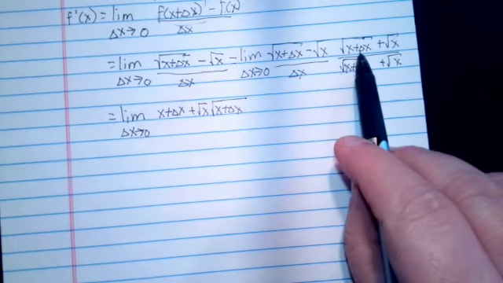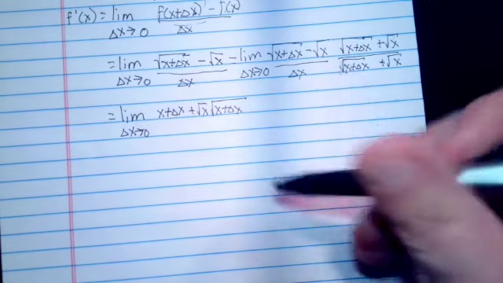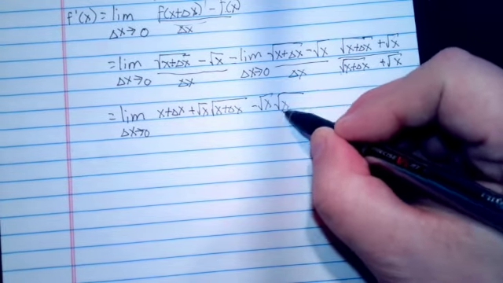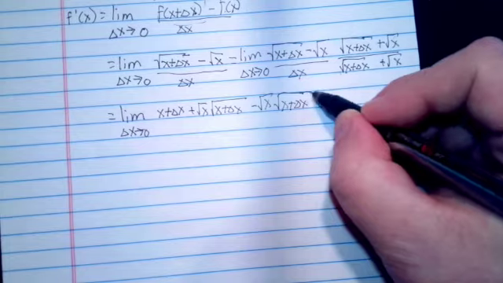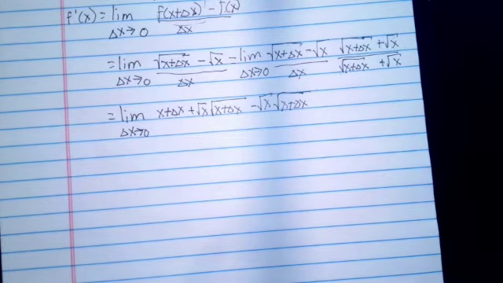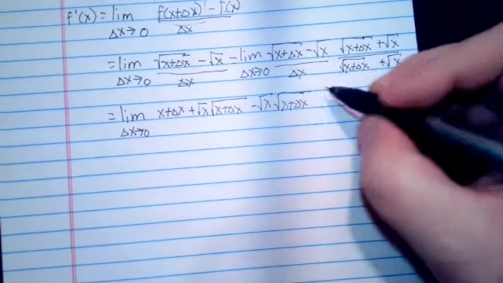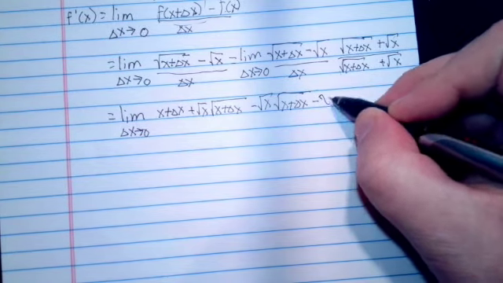If you multiply the inner terms together, this one and this one, you're going to get minus the square root of x times the square root of x plus delta x, which is convenient since they'll add up to 0, and that's exactly why we chose to multiply by the conjugate in the first place, because of that adding up to 0. And then we'll have minus x.